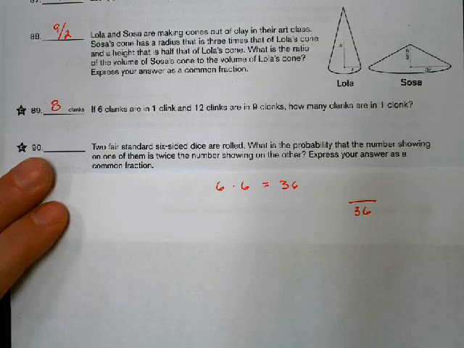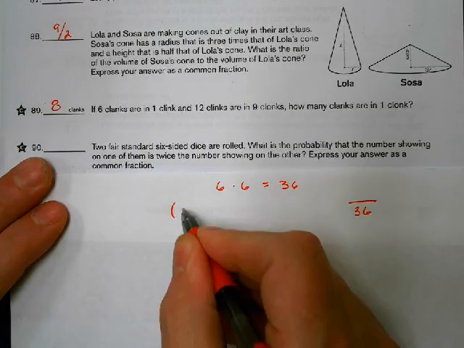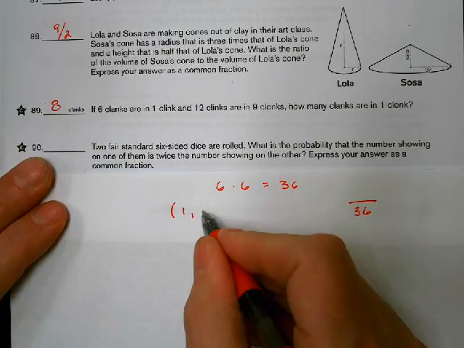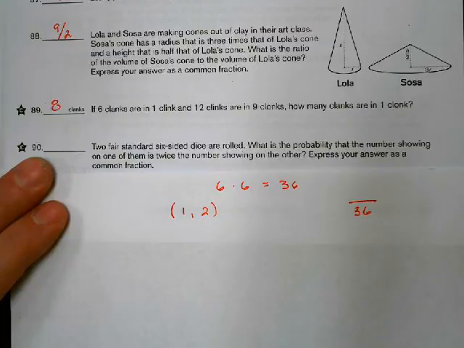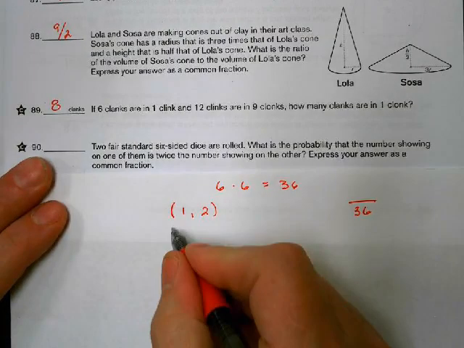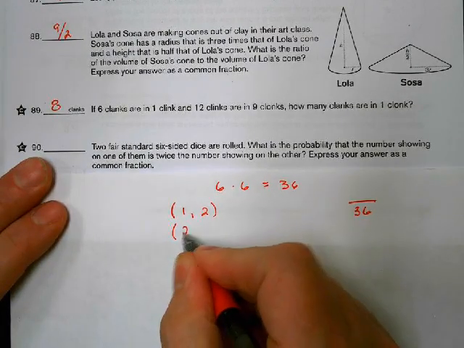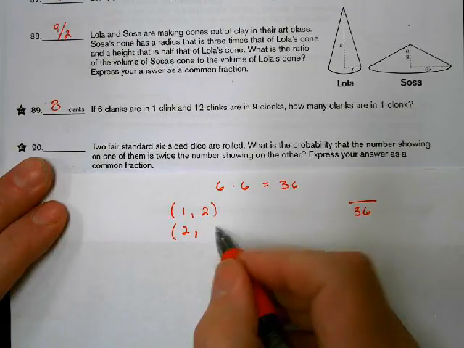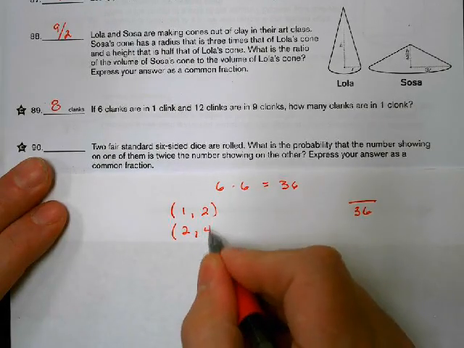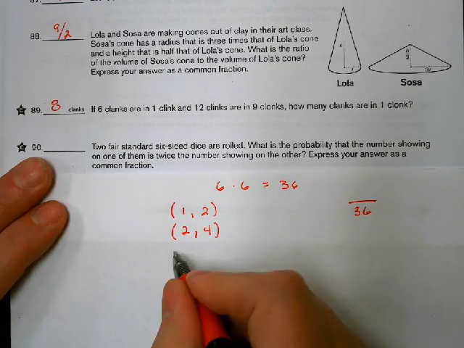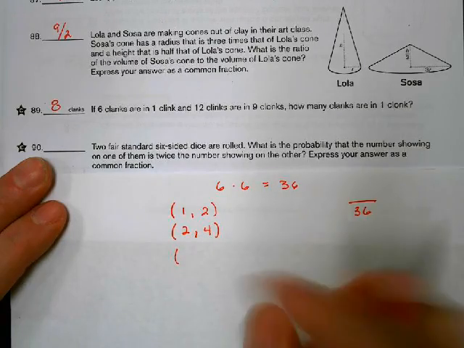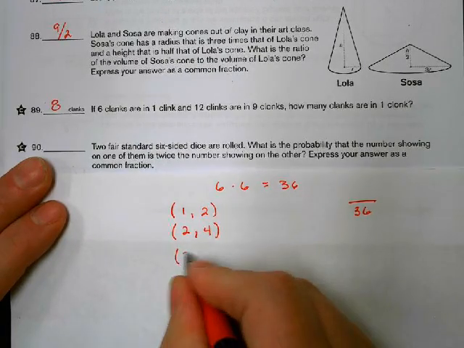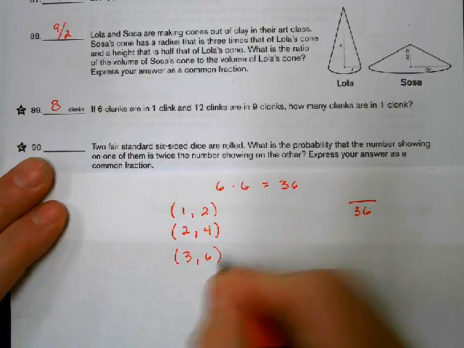Okay, so if the first dice roll is 1, the second dice roll could be 2. So there's where it could be doubled. If the first dice roll is 2, then we could also say that the other one would be 4. So that's a double. If the first dice roll is 3, there we go. So that's where the second dice roll is the double of the first one.